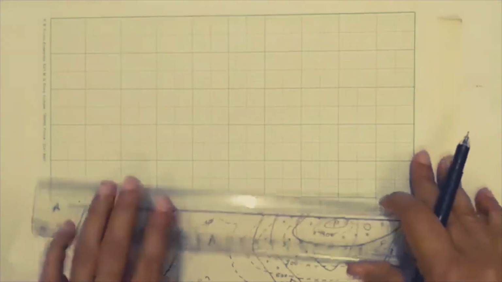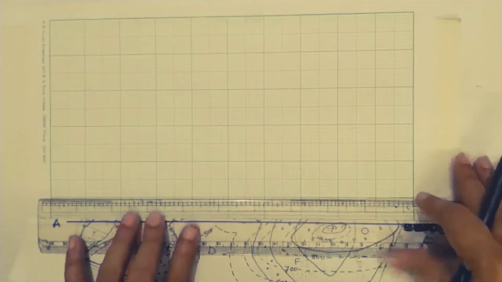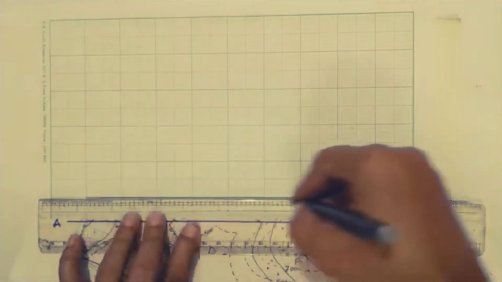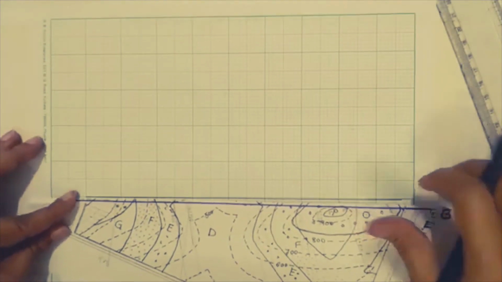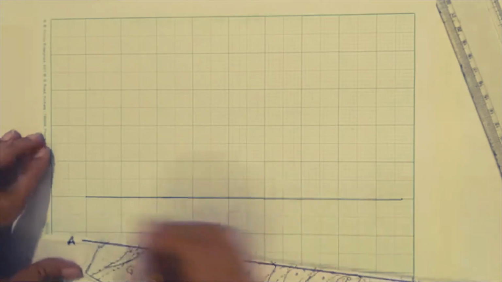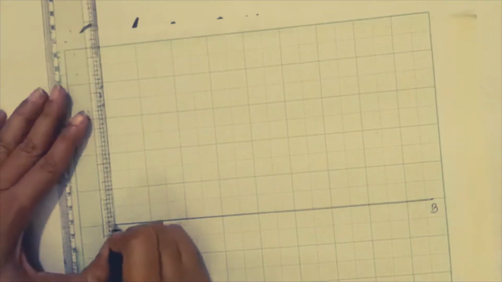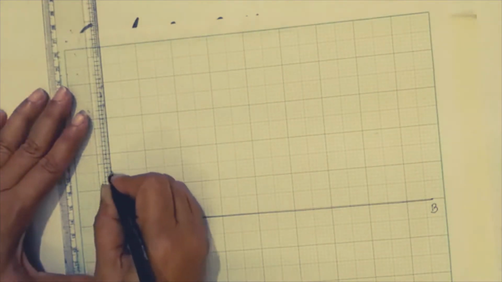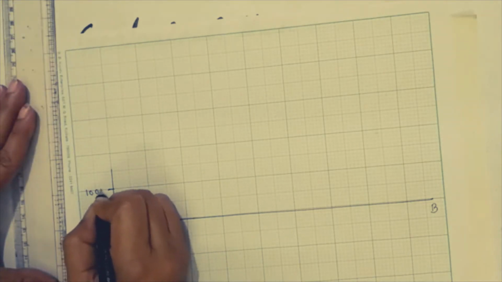Suppose I draw this line. This is a straight line, just an identical line. This is the point A and this is the point B. This line is identical to the section line, and this is 1 inch, that is 1000 feet.